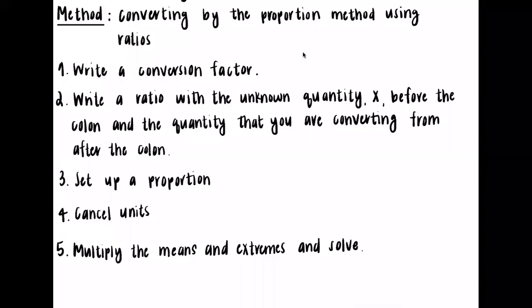Okay, so now we're going to do basically what we've been doing in the last video, but using ratios, because remember, fractions and ratios are something that can be used interchangeably. They represent the same things.